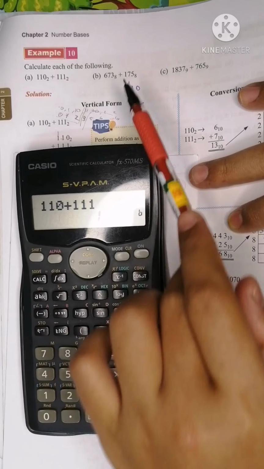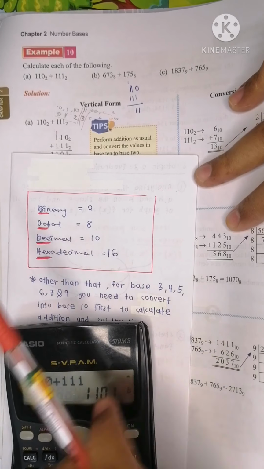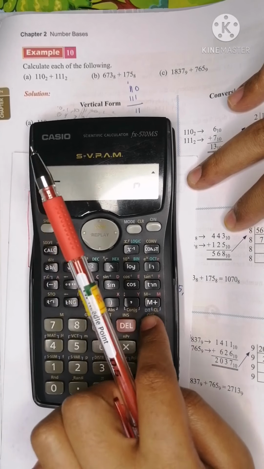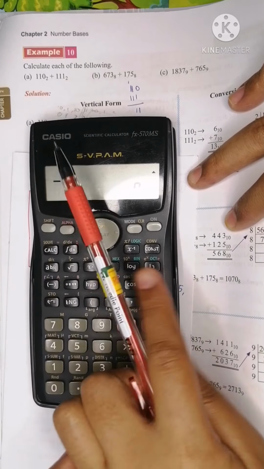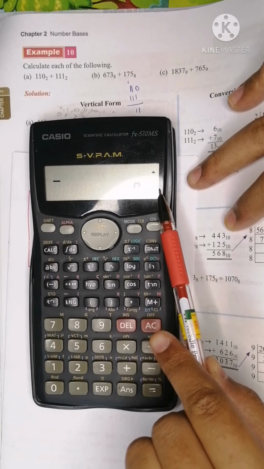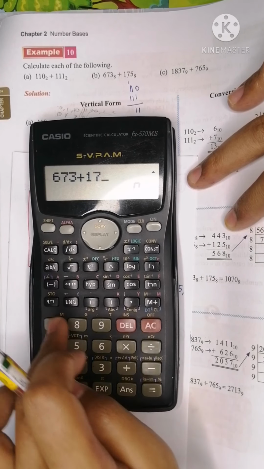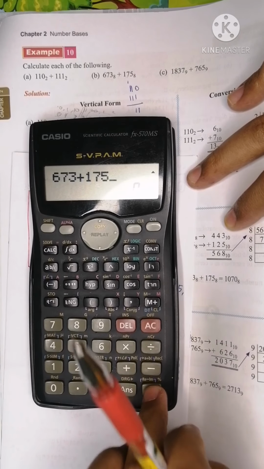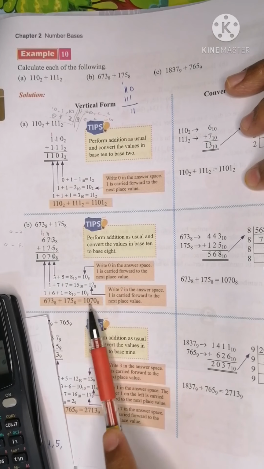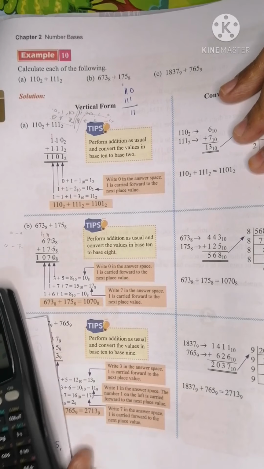Now look at B. It is base 8, right? Base 8 is octal. So you just delete here with AC and then change into octal. Where is octal mode? O, octal. So for octal, you just key in the calculator 673 plus 175. And then you press equal. Then you will get the answer 1070. So look at the answer for B: 1070 base 8. It is actually very easy.